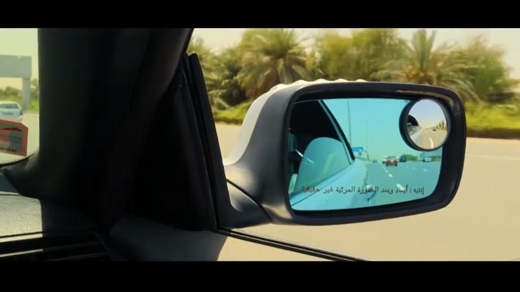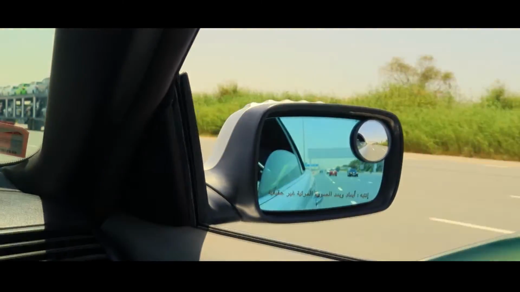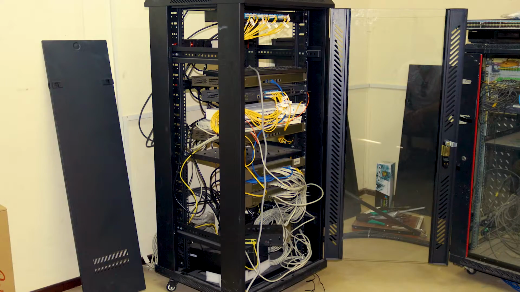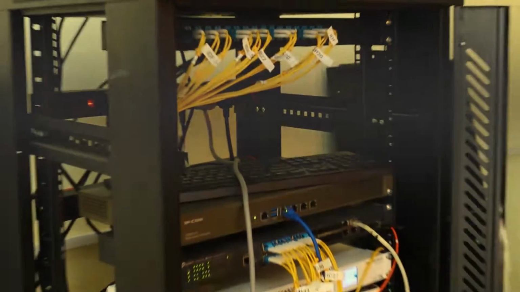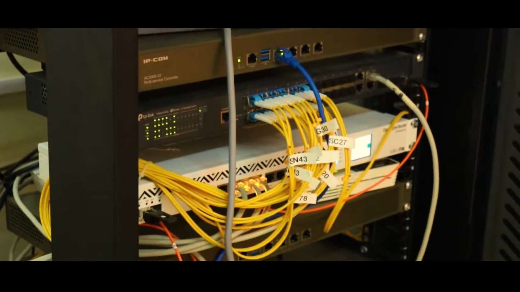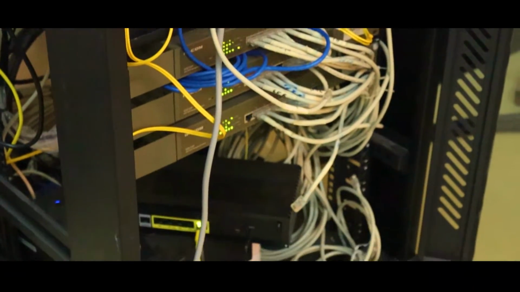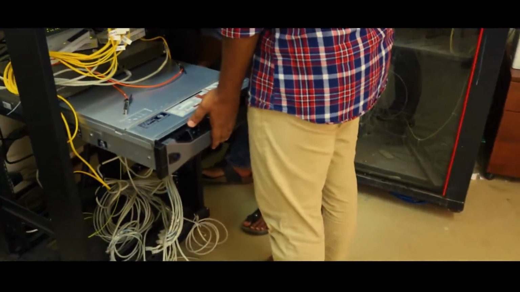Now, because we were getting late, we rushed at a speed of 160 kilometers an hour, and we forgot to shoot our B-rolls. So let's get direct to it. And this was their existing setup. They were using IPCOM switches to connect all their IDFs and access points and other intermediary equipment.